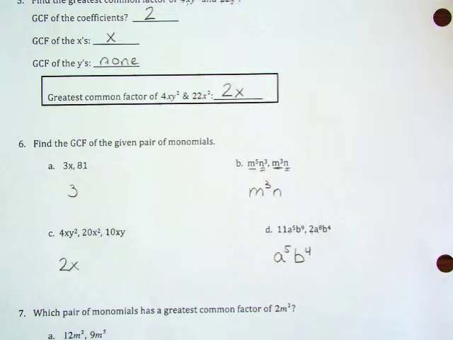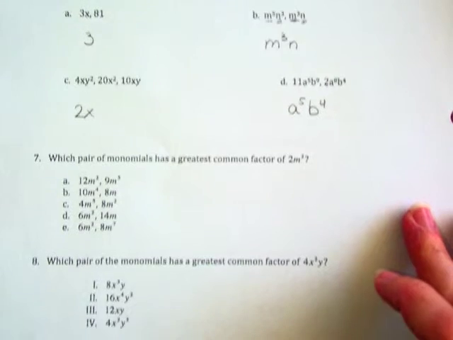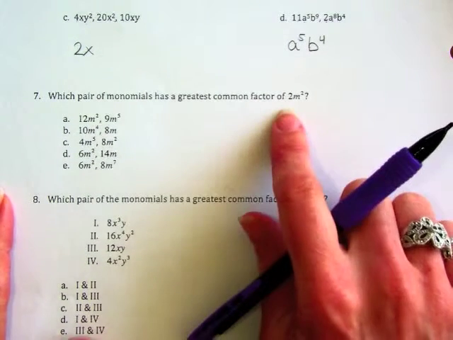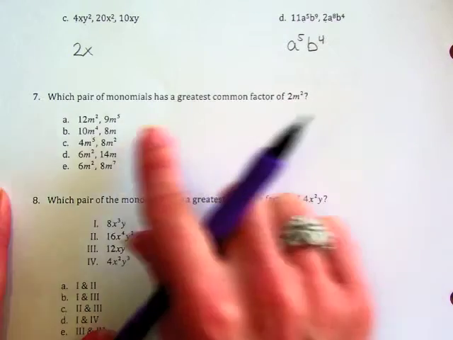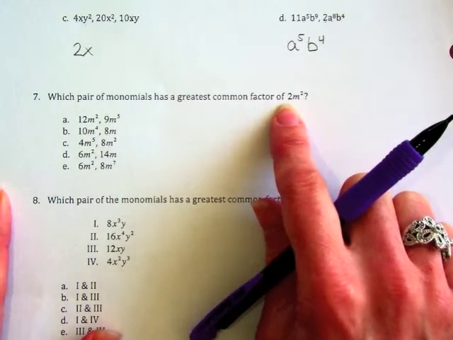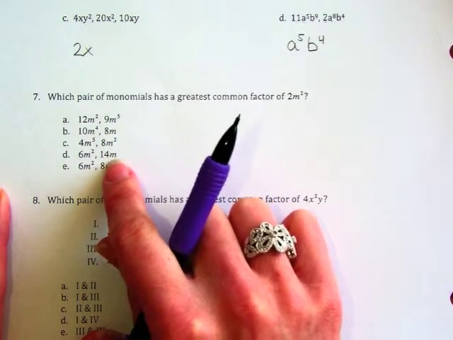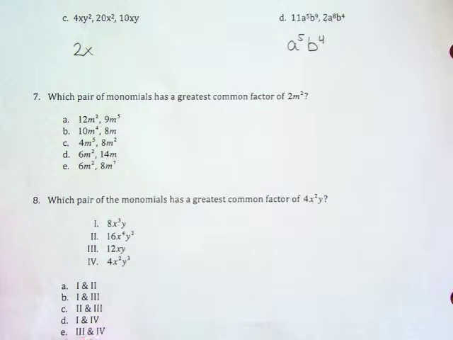Okay, now we have a couple of questions that we want to look at, which are multiple choice questions. These are similar to what we might see, a little bit on the hard side, on your, say, unit test. 7 asks, which pair of monomials has a greatest common factor of 2m squared? In order to start, we want to think about that in pieces. First, I want to decide in the coefficients, which has a greatest common factor of 2. So pause the video, and cross off any options that have a greatest common factor other than 2.